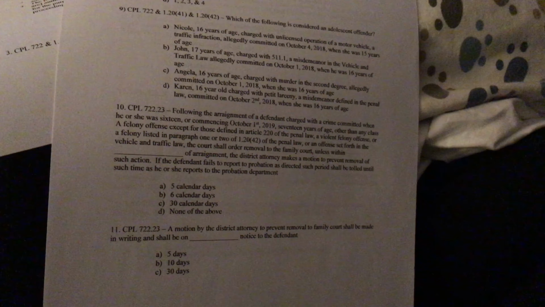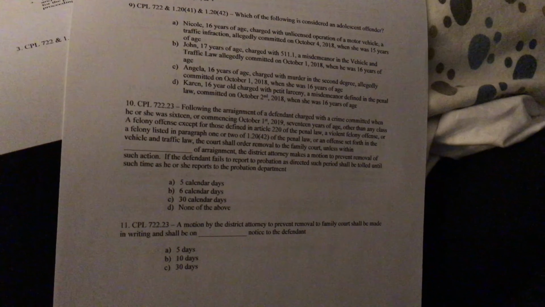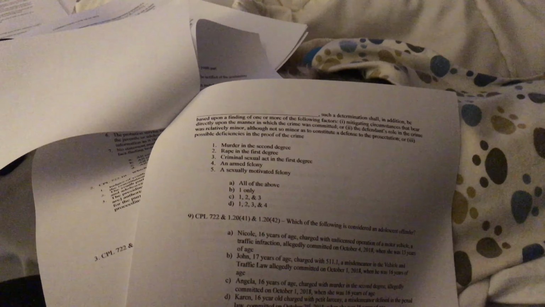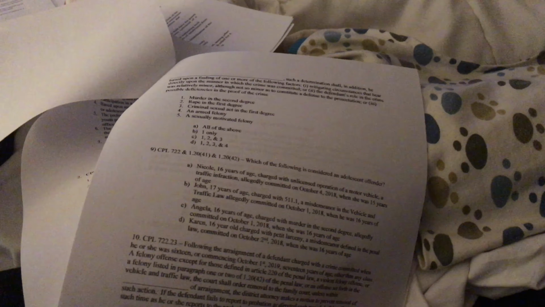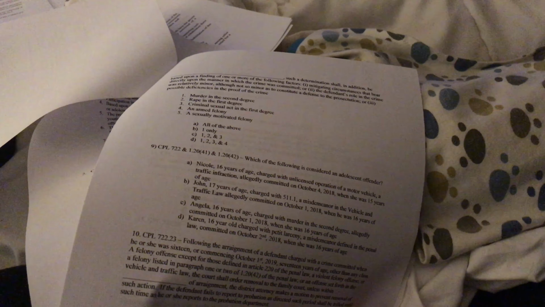11. 722.23. A motion made by the district attorney to prevent removal to family court shall be made in writing and shall be on prompt notice to the defendant. So there is no actual day time rule there. It's prompt notice, and the defendant shall be given any reasonable opportunity to reply. So that's why the answer was none of the above.